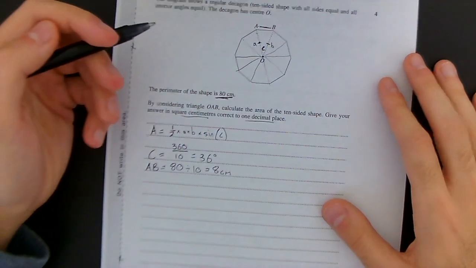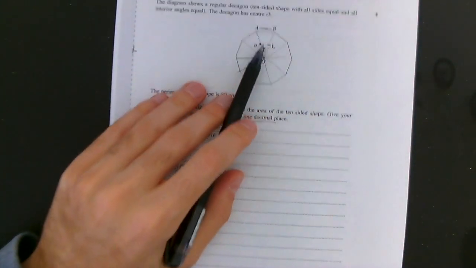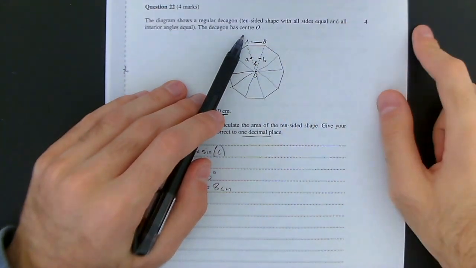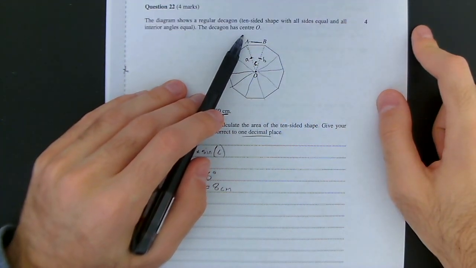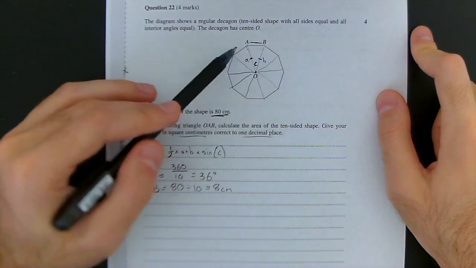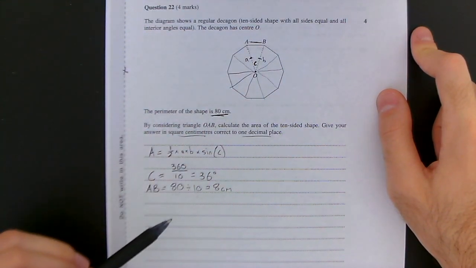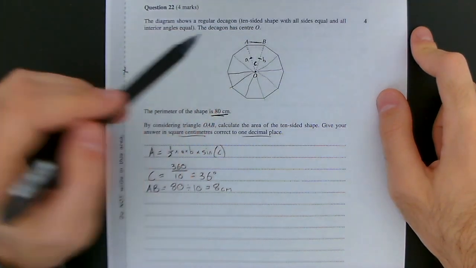The reason we can say that is because they tell us that this 10-sided shape has all sides equal, so if we take the total perimeter and divide it by 10, we arrive at the length of one of those sides.